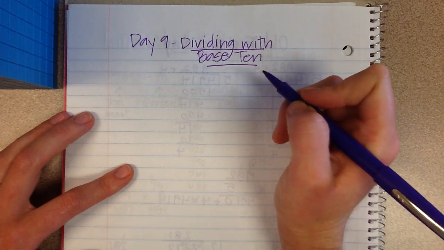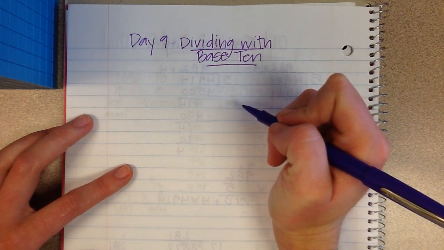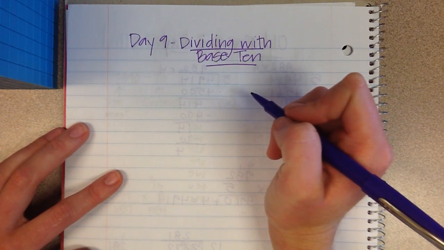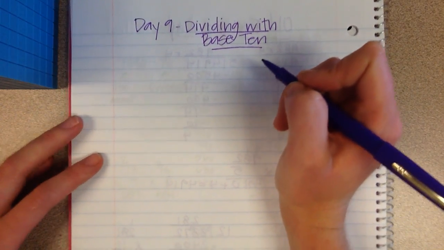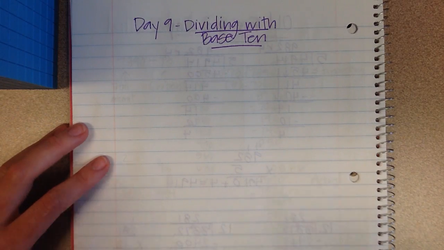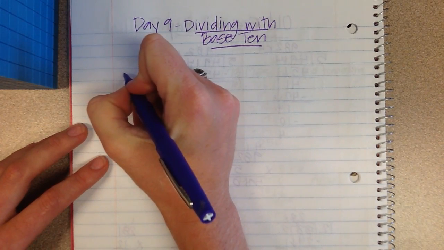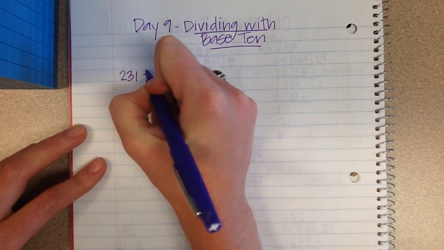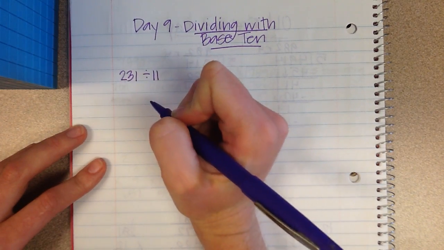This is a really good method if you're a very visual person, but this method is also really good if you have a small number you're using. So I'll show you exactly what I'm talking about. The first example is 231 divided by 11.